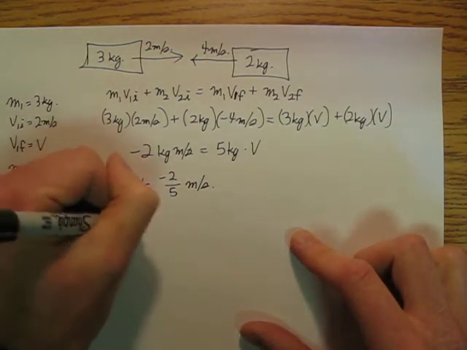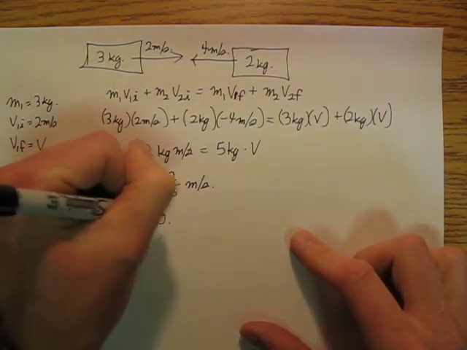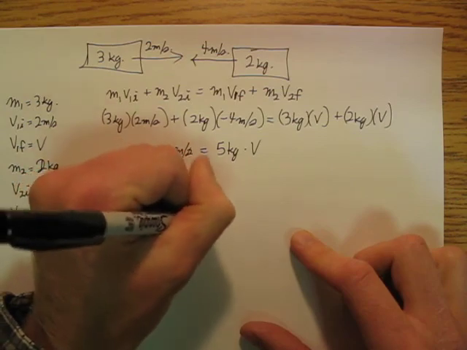And that's going to be negative 0.4 meters per second.